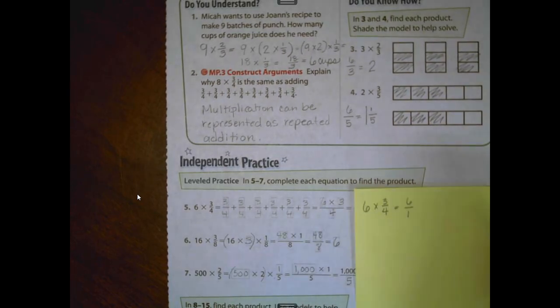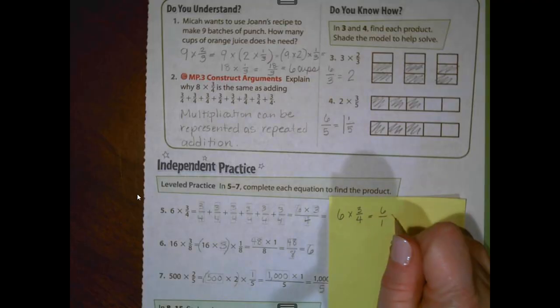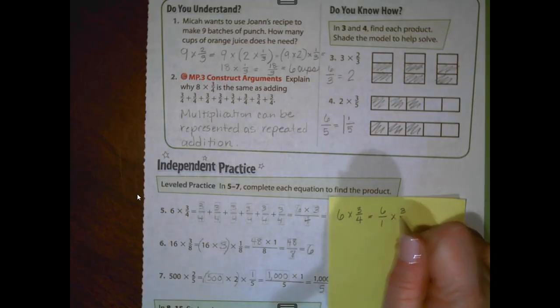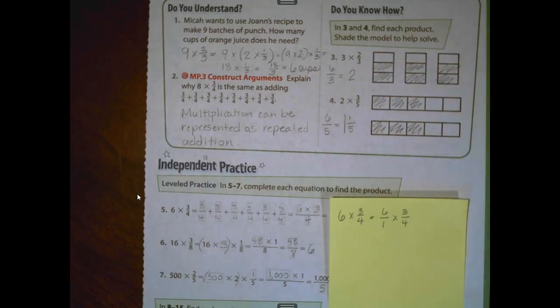So let's just go back to number 5. And let's look at 6 times 3/4. All right. Now that you understand what we're doing, do you recognize that we could actually make 6 a fraction by putting it over 1, and keep the fraction 3/4, okay?